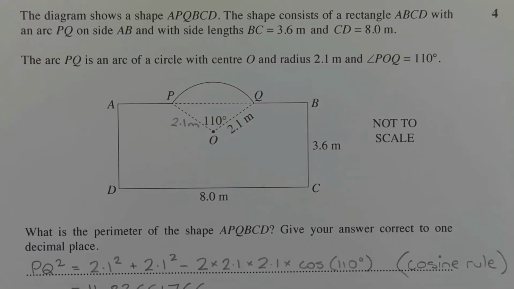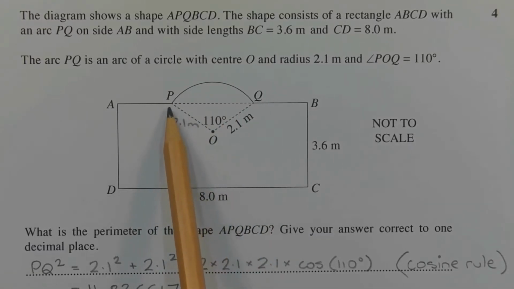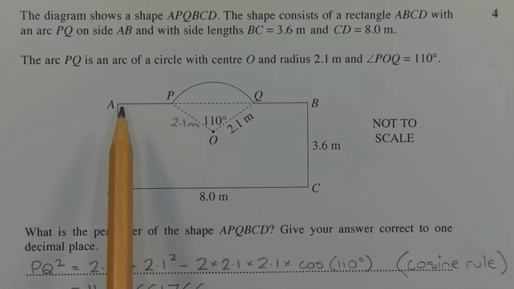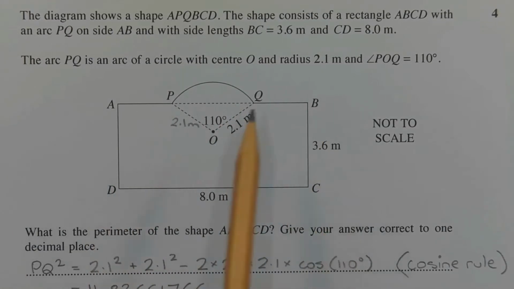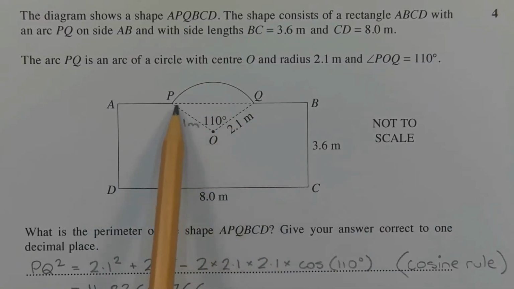The question is asking for the perimeter of this composite shape, starting from A along to P, and then along arc length PQ, and then from Q to B, B to C, C to D, and then D back to A. So in effect, we have a rectangle with a piece cut out, that's the dotted line PQ, replaced with arc PQ. So the strategy is to start off with the perimeter of the rectangle, take away the straight side PQ, and then add on arc length PQ.